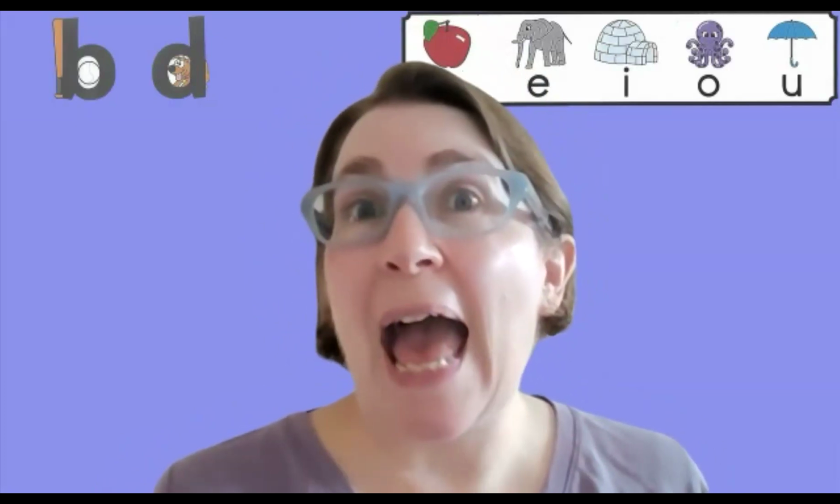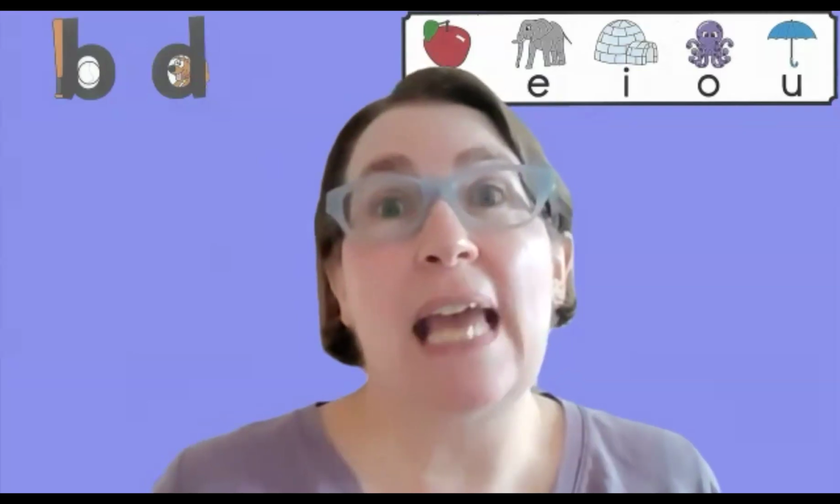So the main difference between this syllable type and the closed syllable type is that we're going to add an E onto the end of the syllable. And as you may know, the letter E in English is kind of a helper vowel in a lot of ways. Very, very often we will see an E at the end of a syllable, and that E is not representing any sound in that syllable.